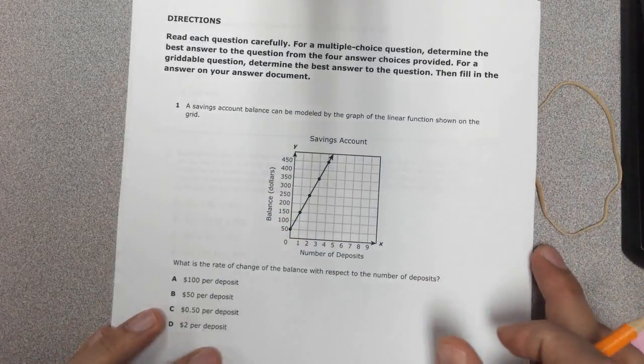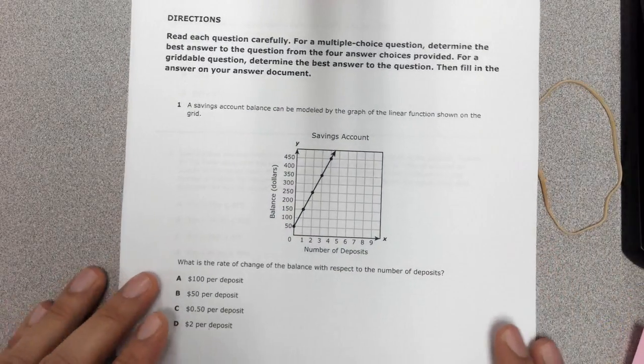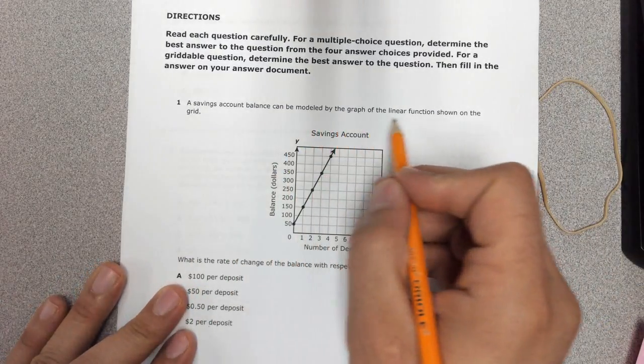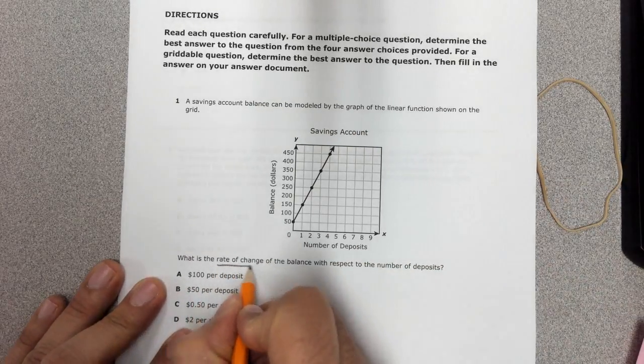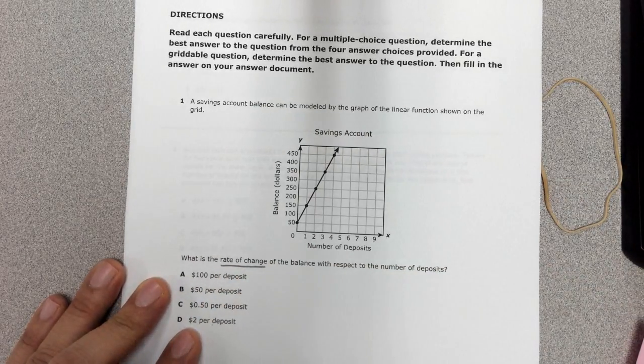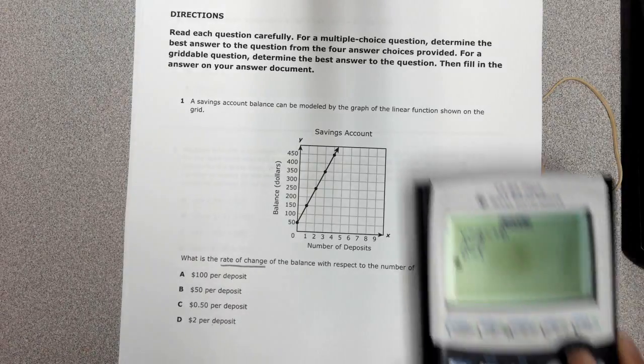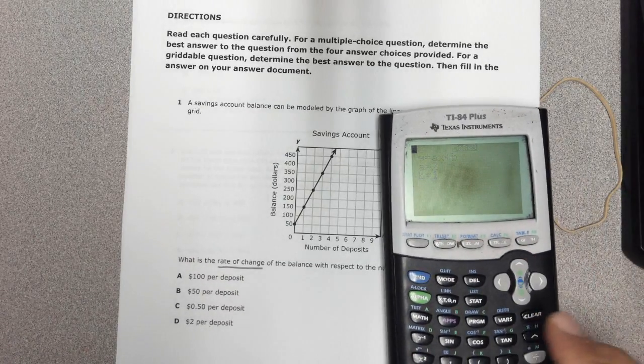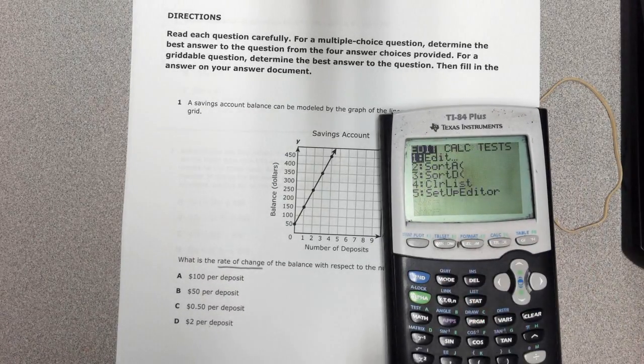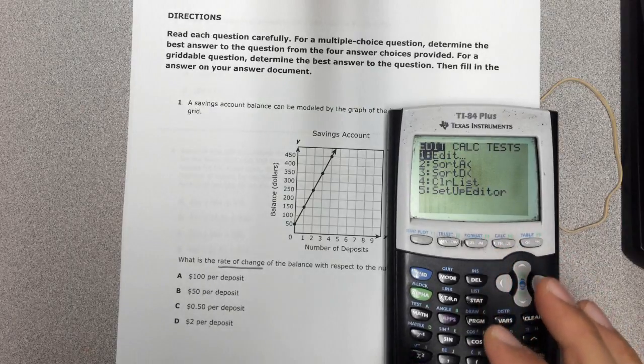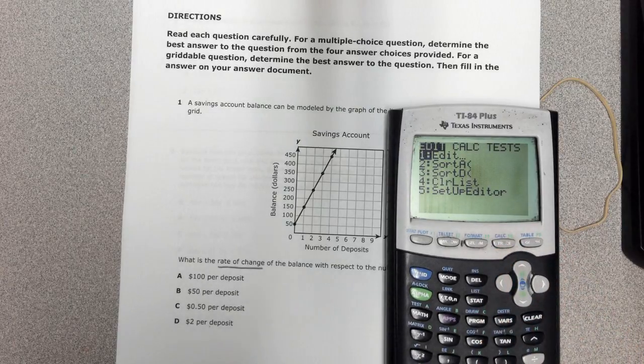Alright, first linear question is question number 1 in the 2016 test. And it says the savings account balance can be modeled by this graph. What is the rate of change? Again, remember the rate of change is always going to be the slope. And again, I've already told you, in this test, you're either going to use y equal to or stat. Well, right here, we can't use y equal to. They didn't give us an equation, so we're going to use stat.